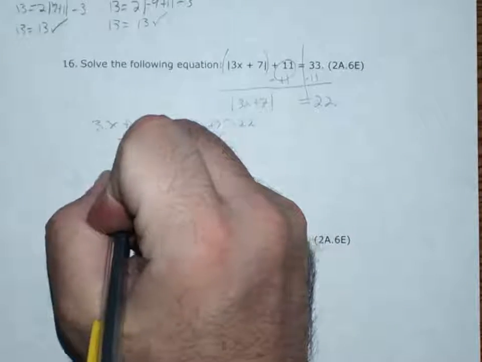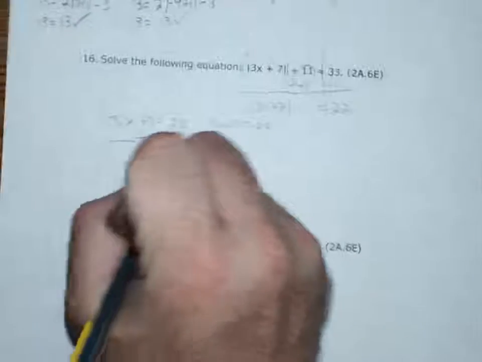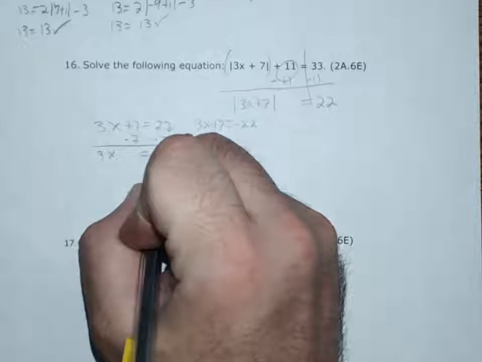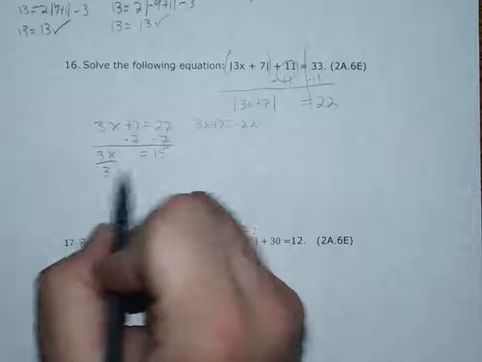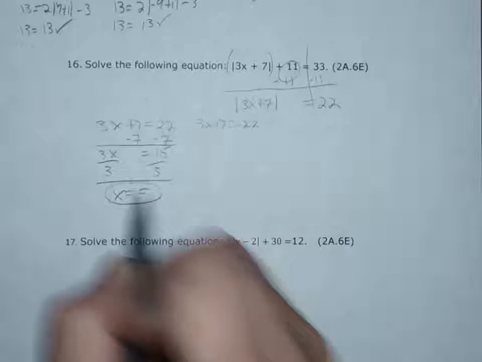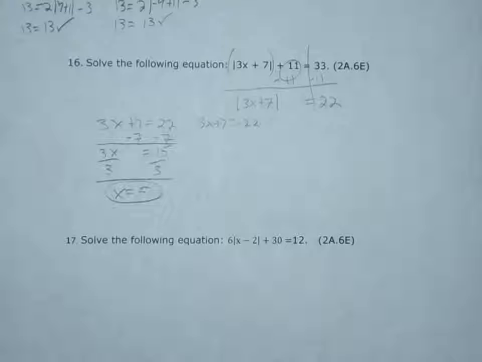My first step is to subtract 7 from both sides. I get 3x equals 15. And then I will divide both sides by 3. I get x equals 5. We'll check that in just a minute here. Here's hoping.